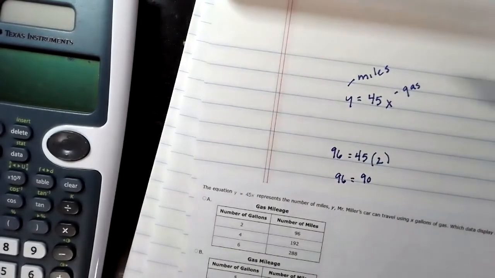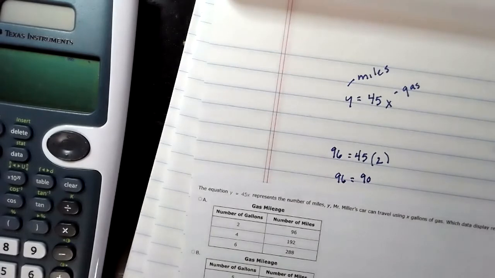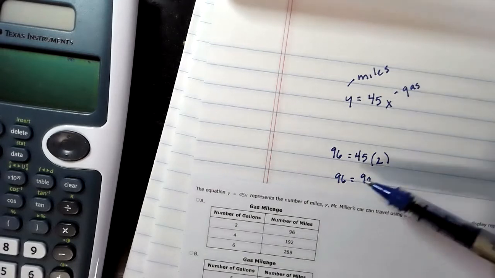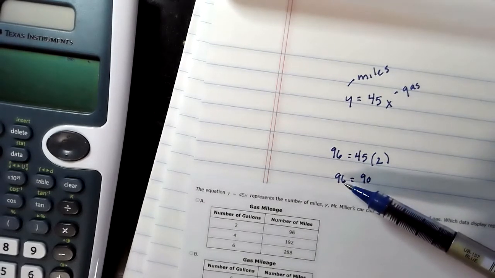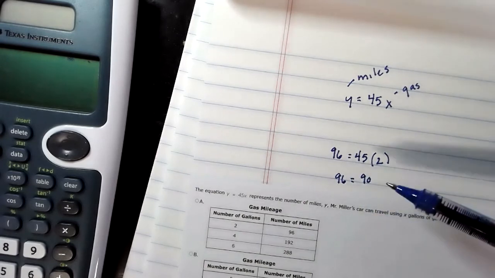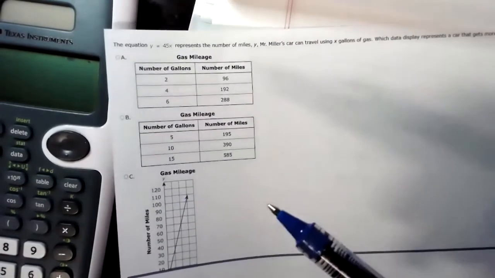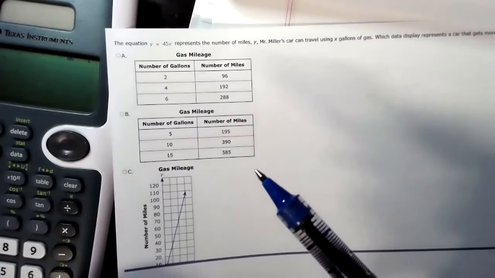We are looking for a car that gets better gas mileage. This is what Miller's car gets. This is what another car gets. That looks pretty good. However, it's A, and we have two different styles of tables, so let's just keep going to check our work.